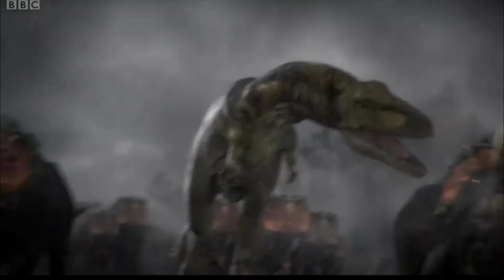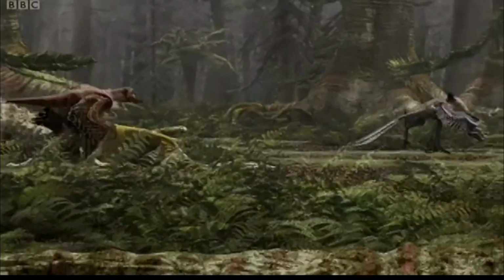Throw the camera here, then throw it over here. You can change your camera positions and perspectives more often and more dynamically, taking the same devices that exist in almost any drama, but applying them to dinosaurs.